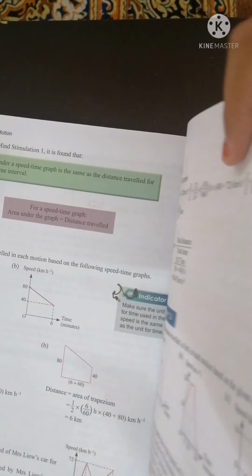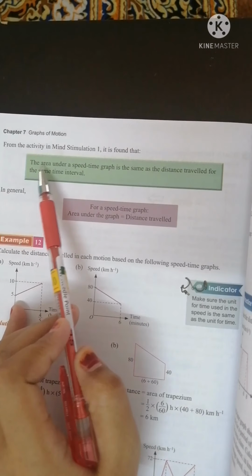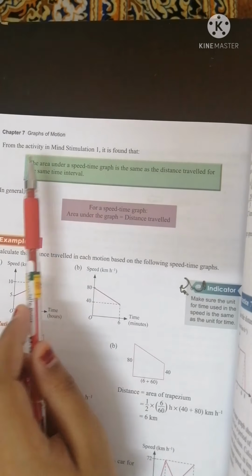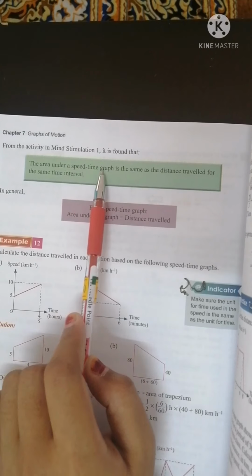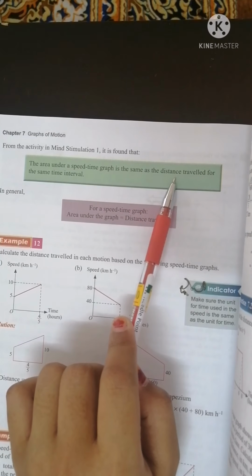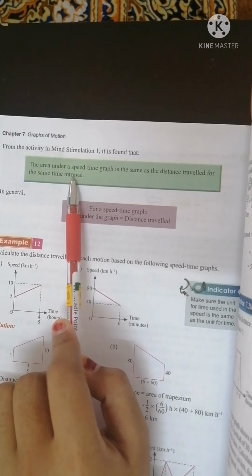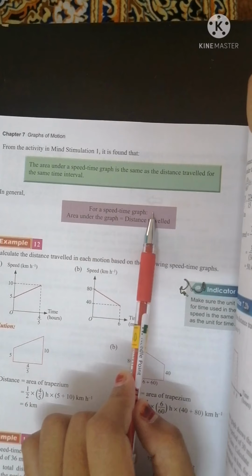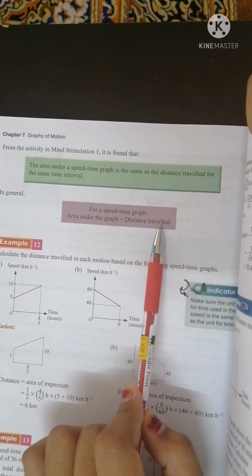So let's look at the green box here. Understand this one first. Area under a speed time graph is the same as the distance traveled for the same time interval, or in general you can conclude that for a speed time graph, area under the graph is equal to the distance travel.